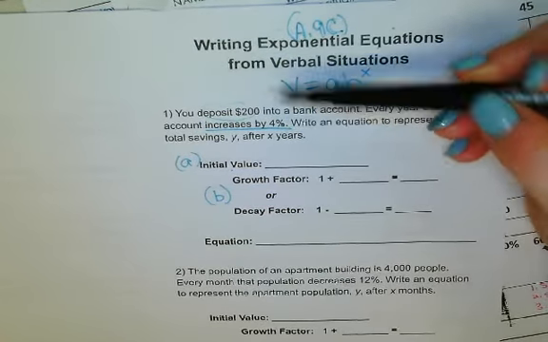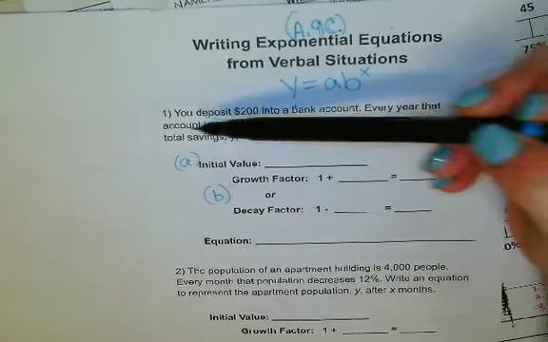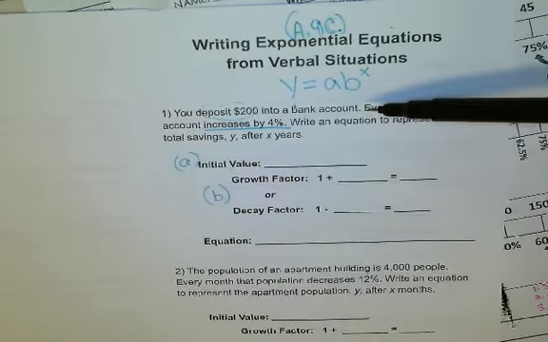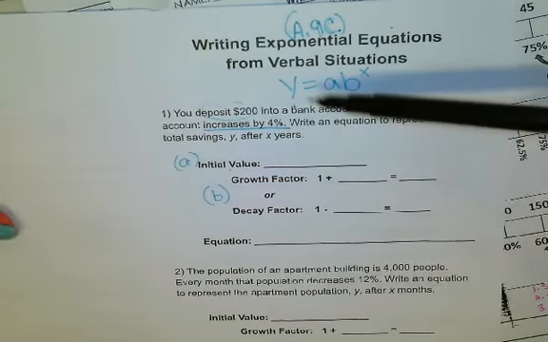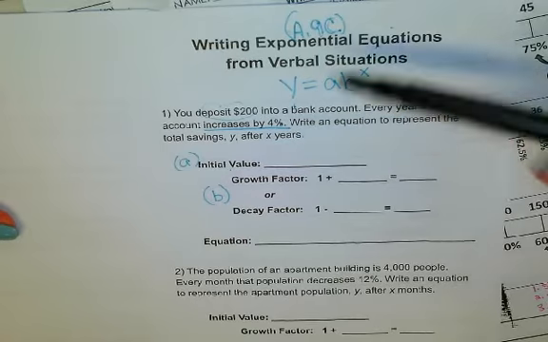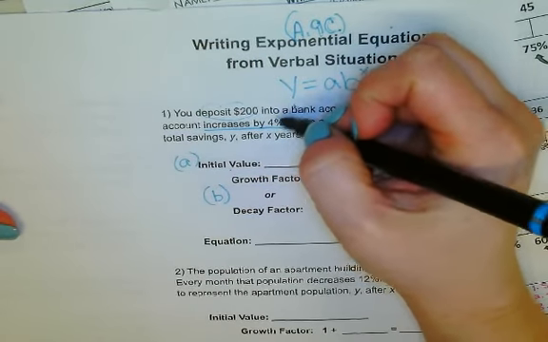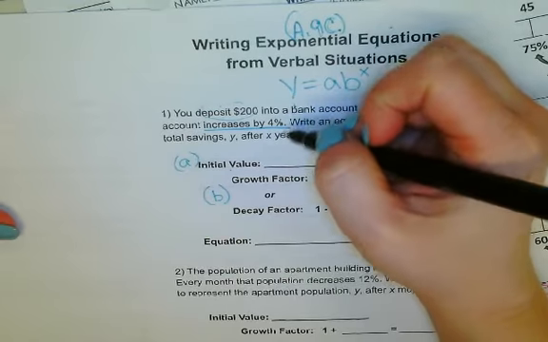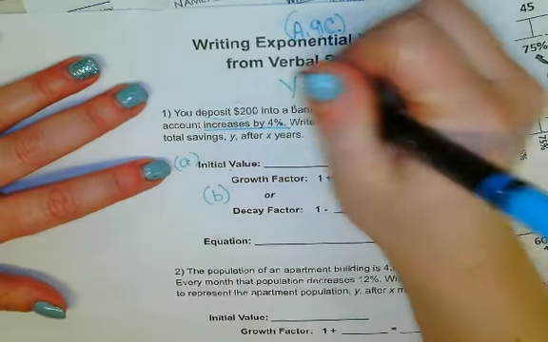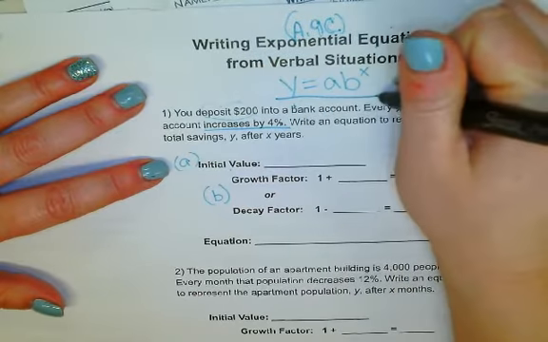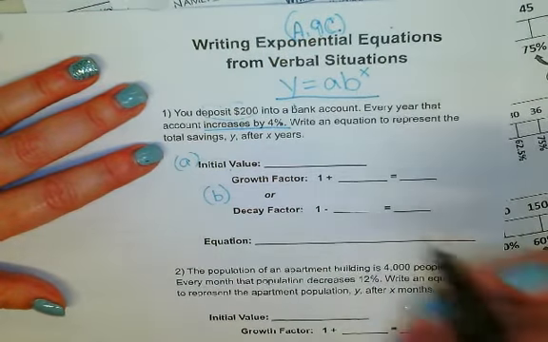We did this with percentages on Friday as well. So if you deposit $200 into the bank account, every year that amount increases by 4%. So it increases by 4% based on whatever is in the account at the time. So if you increase in your first year, that means you're going to increase by even more in your second year because you'll be taking a percentage of a bigger number. You need to be able to recognize when you write it in this form versus quadratic or linear.